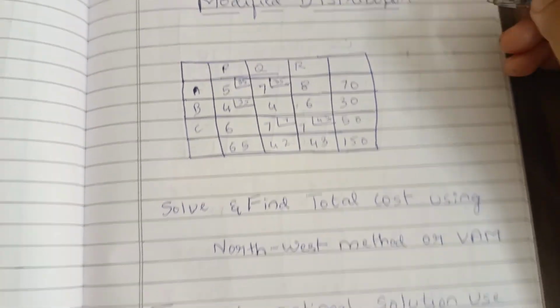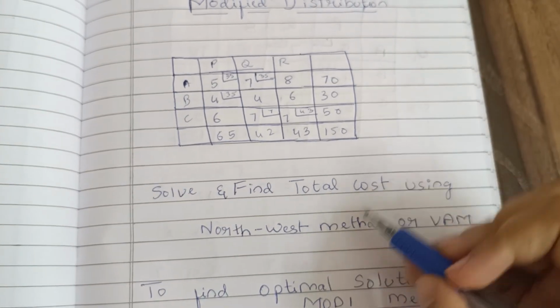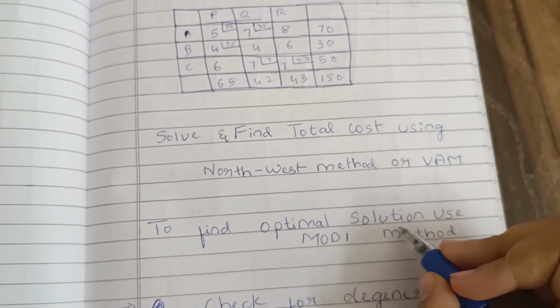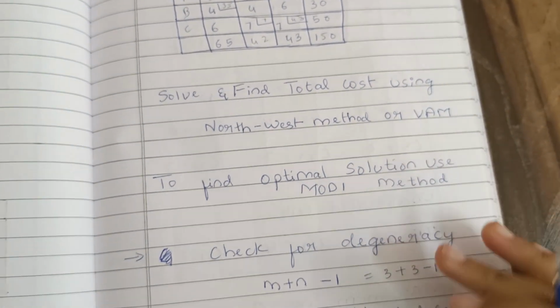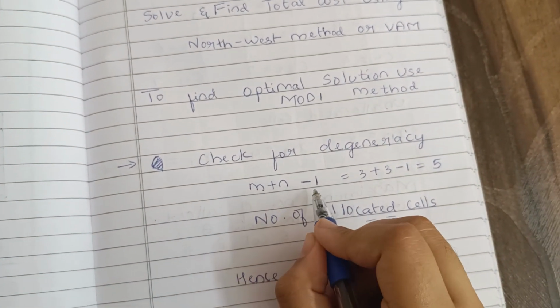Modified distribution. First, in the question given, solve and find the total cost using the Northwest method or VAM. After we find the total cost, to find the optimal solution, use the MODI method. Next, check the degeneracy, where m plus n minus 1 is checked.